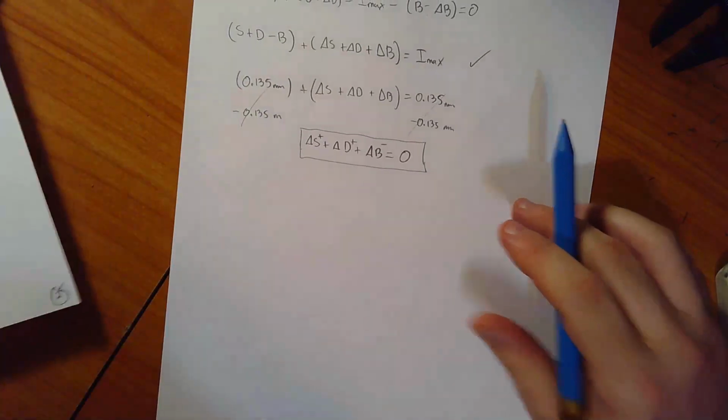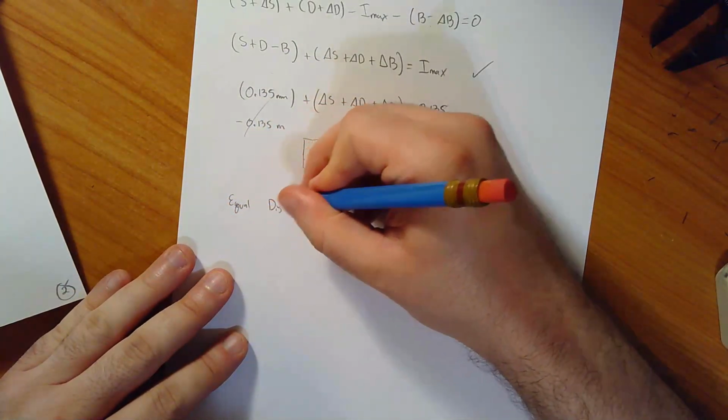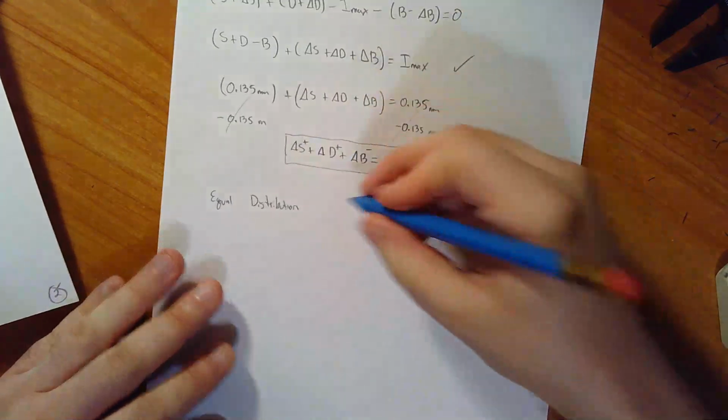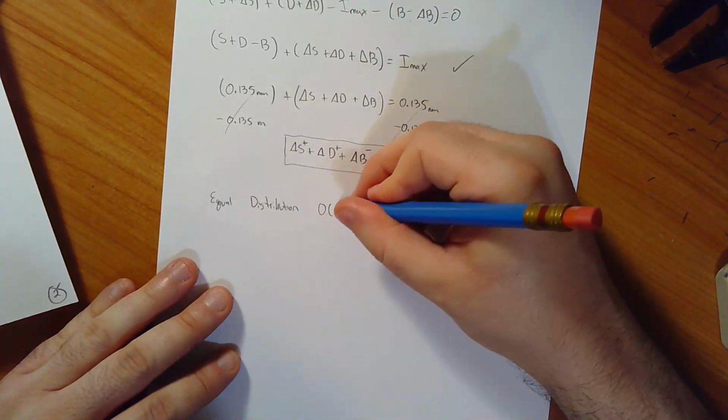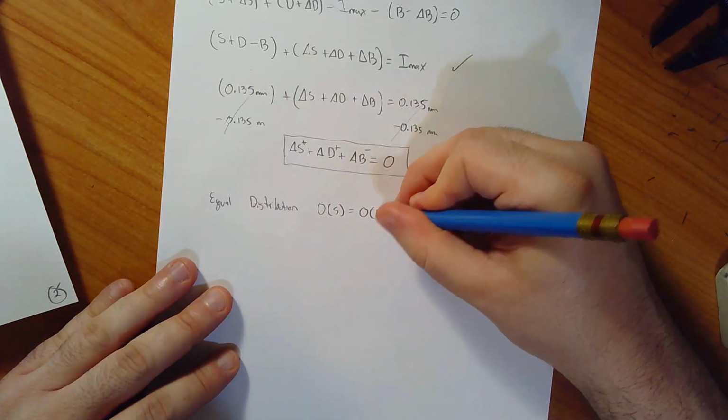So typically, equal distribution is used when the order of the nominal dimensions is the same.